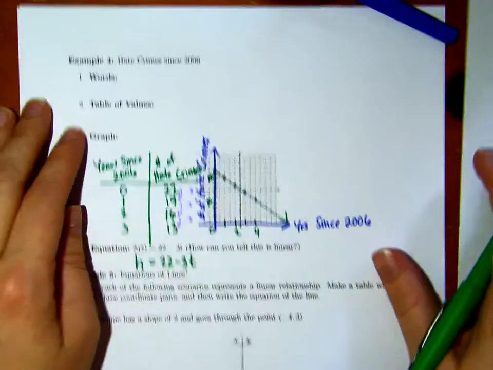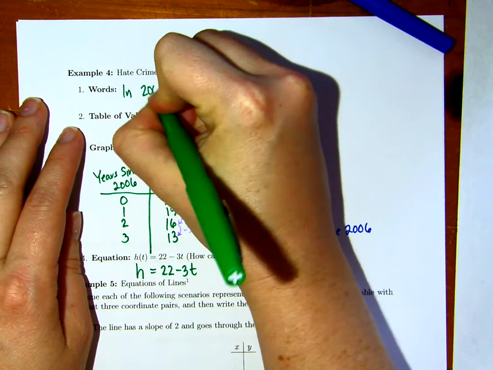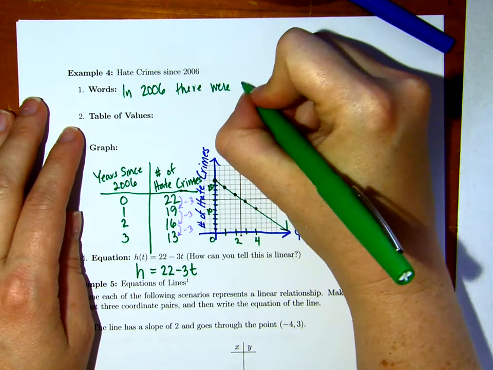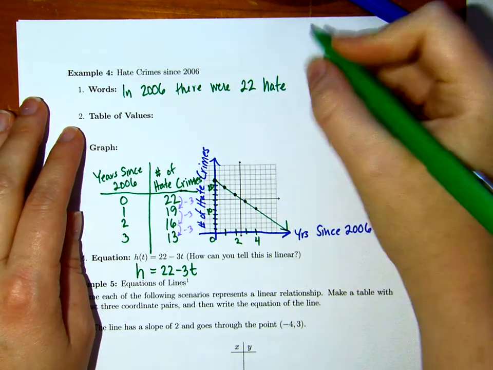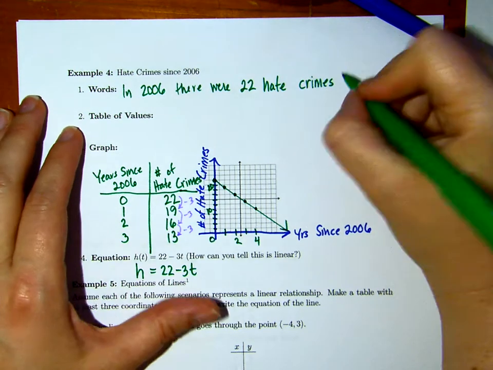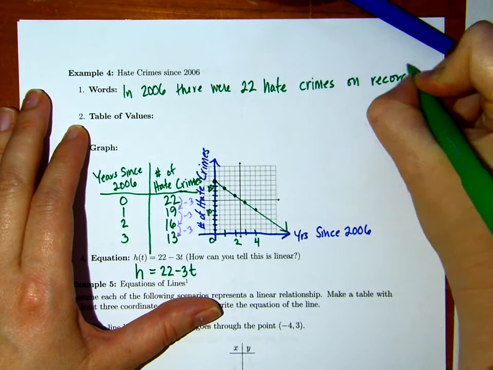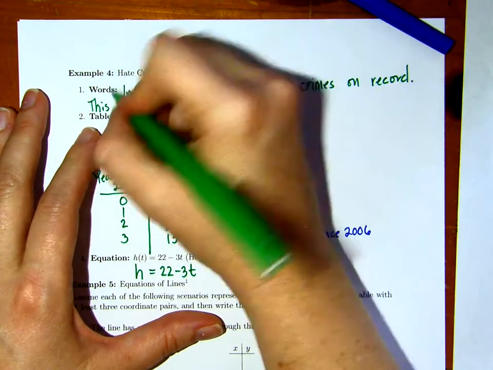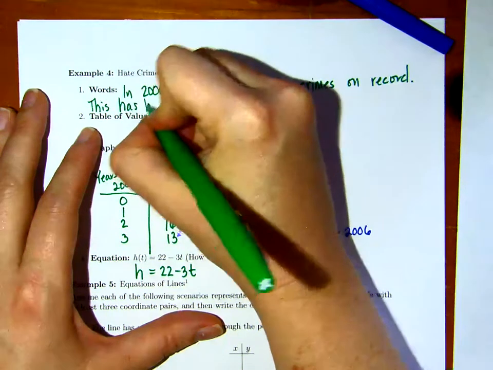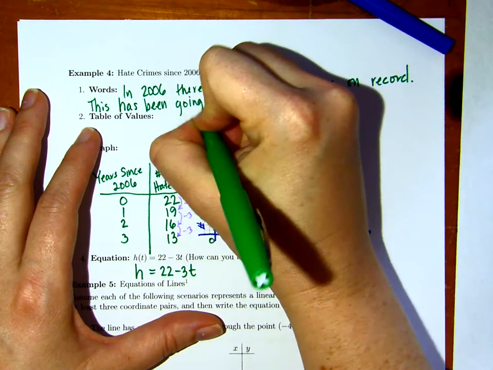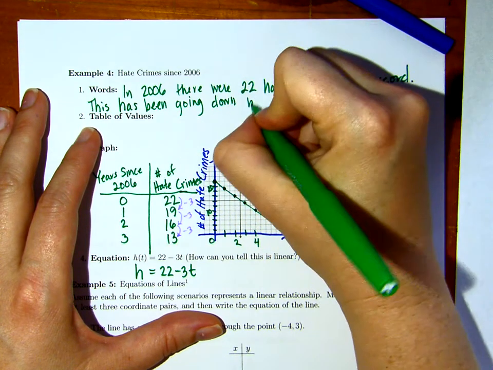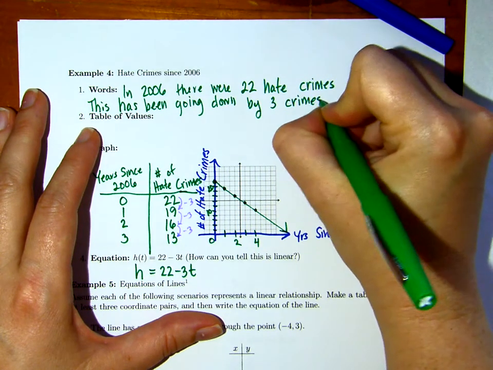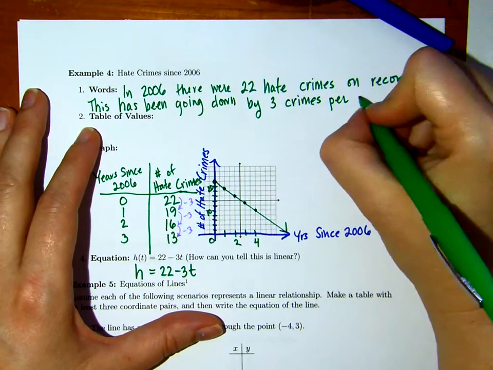Now we just, okay, so in 2006, there were 22 hate crimes recorded. Okay. This has been going down by 3 crimes per year. It is years, yes.